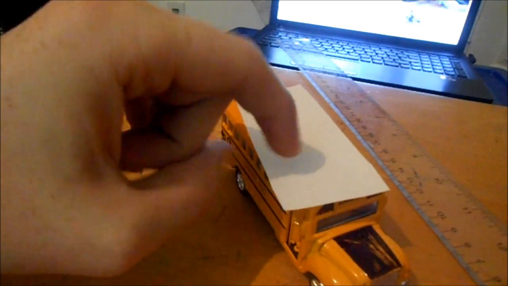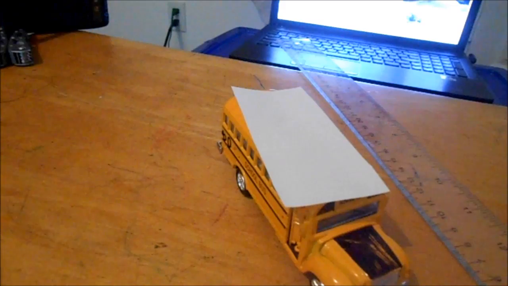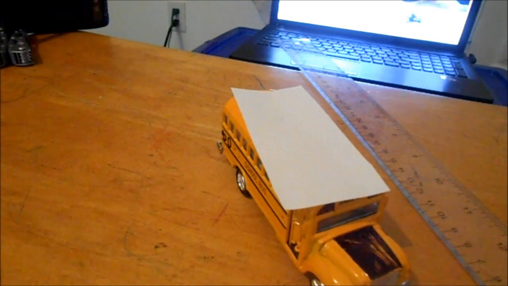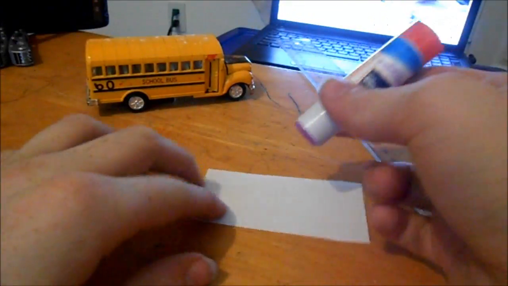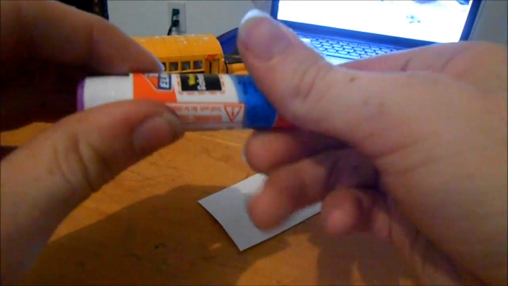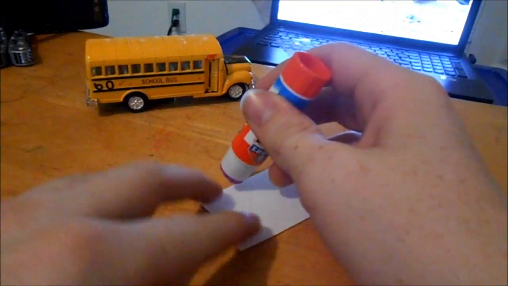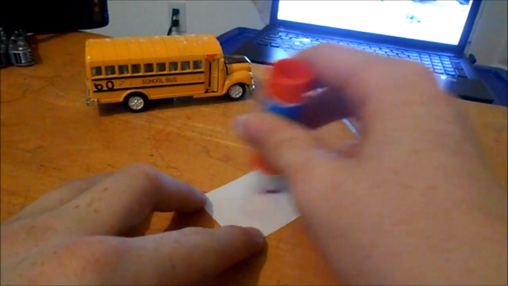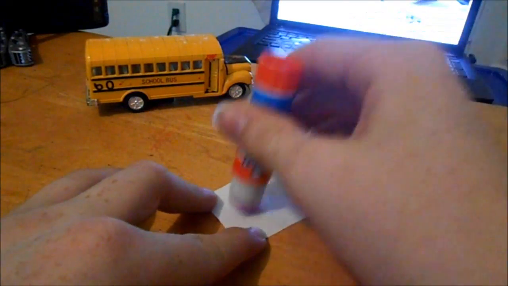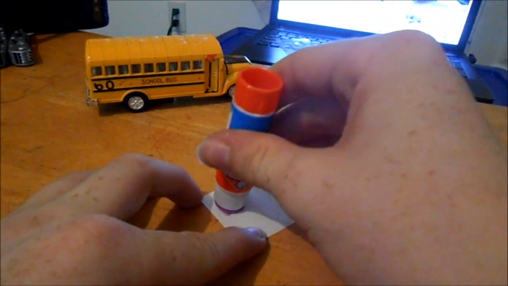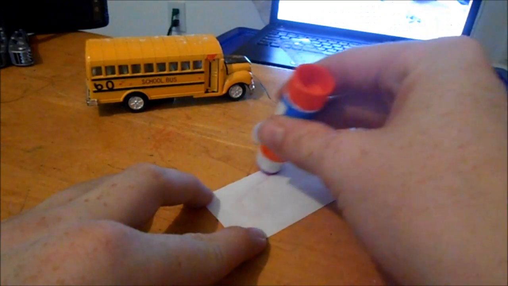Then what you're going to want to do is take your glue stick or glue bottle. I'm just going to open it up. And this is what sets off most people. I'm just going to start gluing it down as if you would anything else. So, it's as easy as pie, I guess.